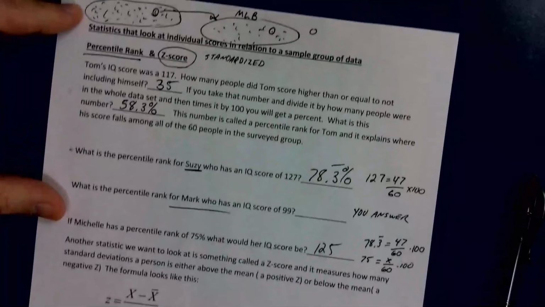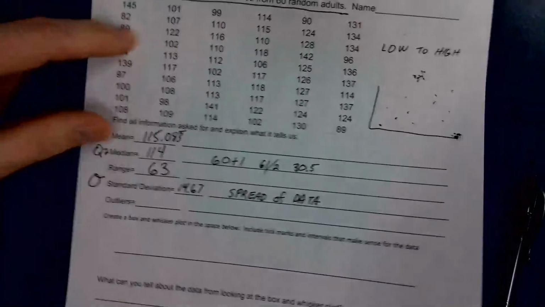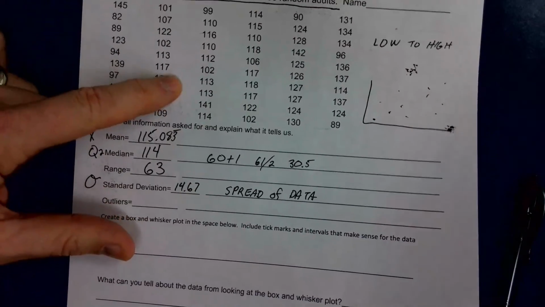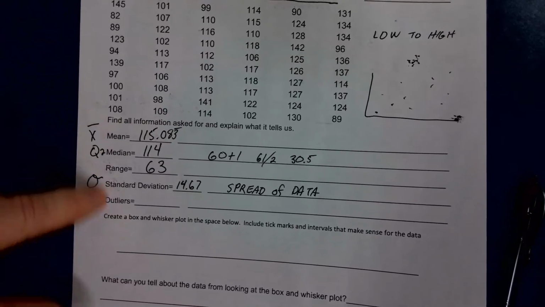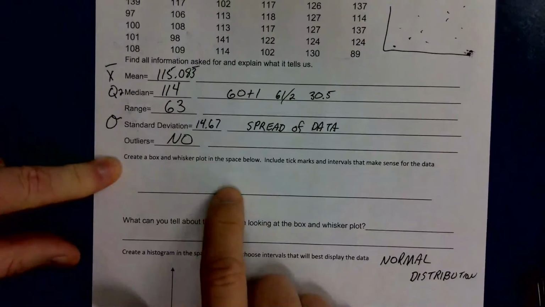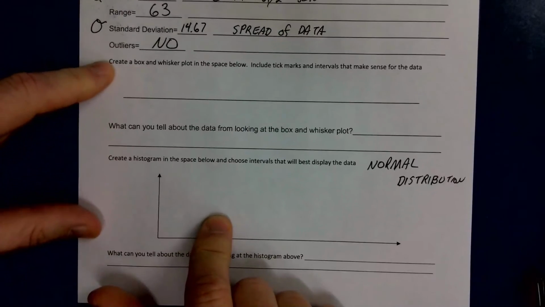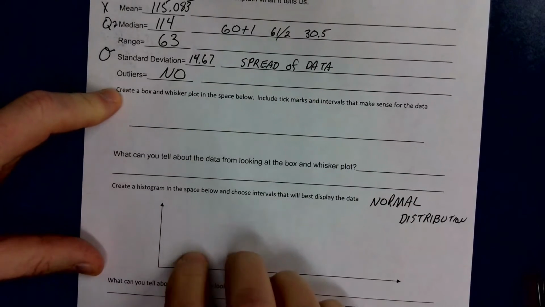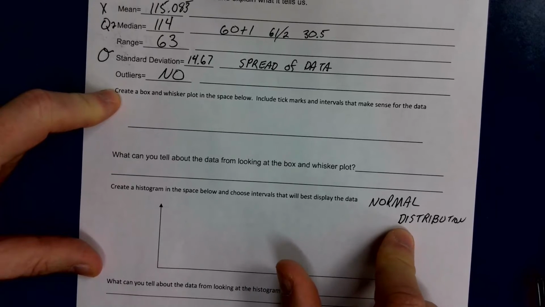So at this point right now, I'm hoping that you guys can do this, right? You can enter data into your calculator. You know how to work that out. You can find these basic statistics over here. You can know that there were no outliers. You can create a box and whisker plot. You can create a histogram. You know what both of those things mean. You know if something's a normal distribution.